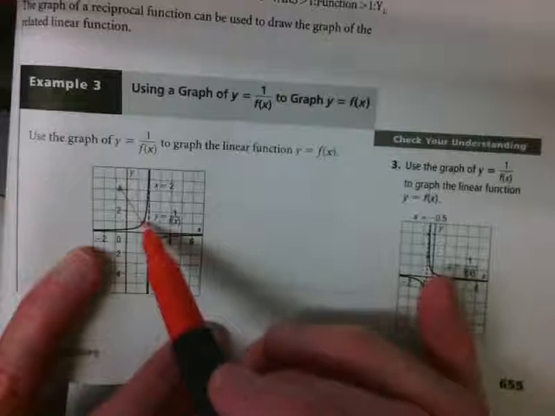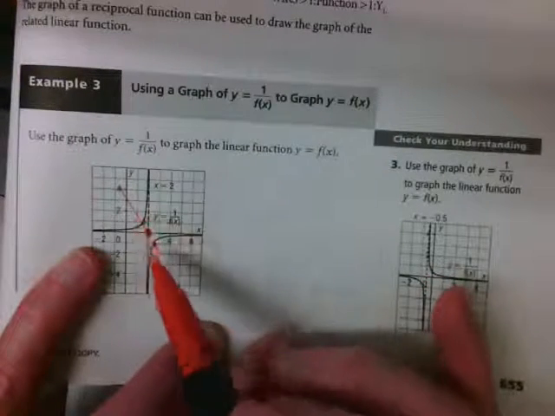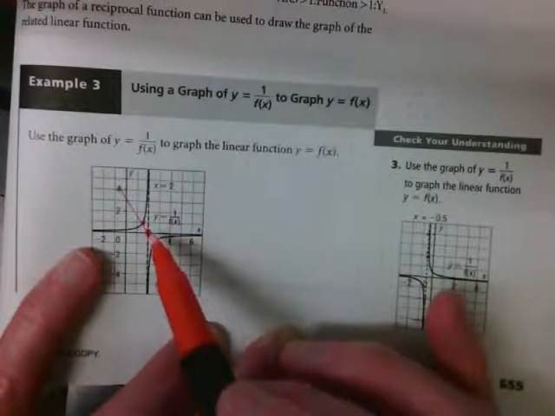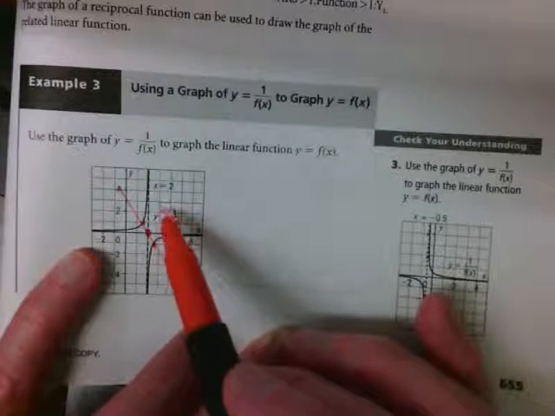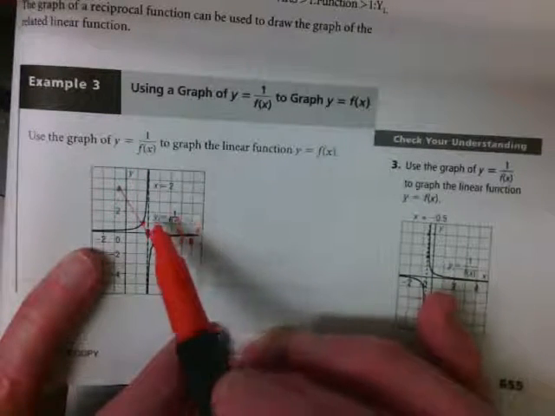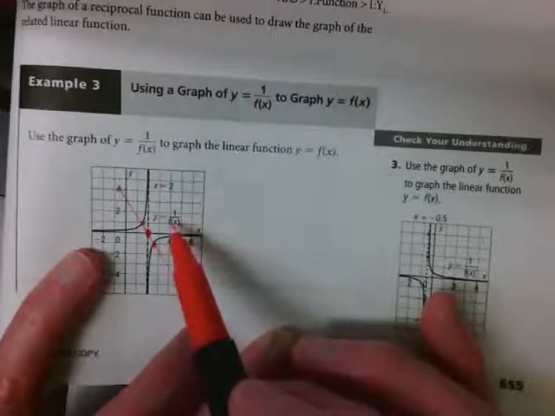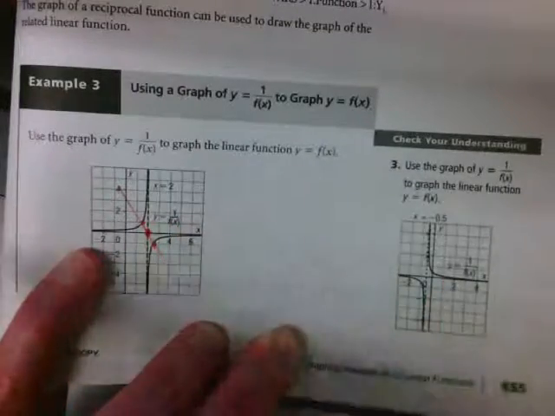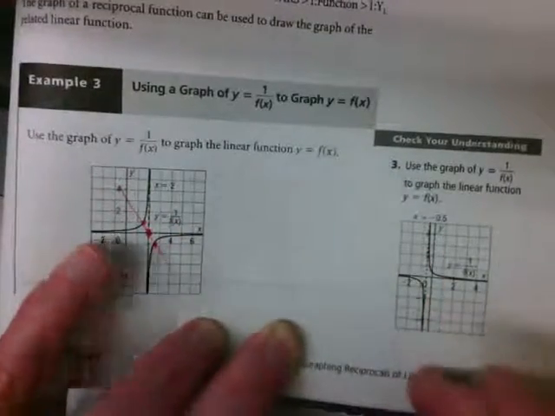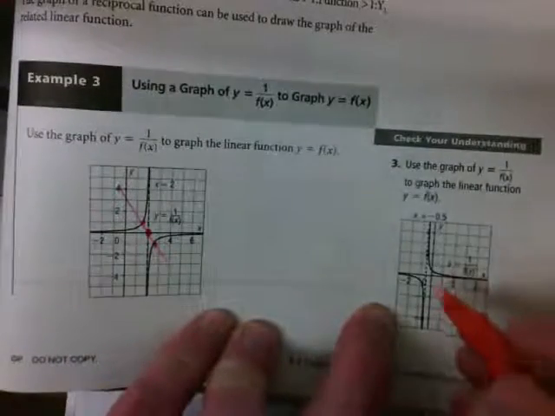Where y equals 1 and where y equals negative 1, that always holds true for the inverse of it, the reciprocal of the graph and for the original function because of what it says in the notes. Hopefully that'll make sense. My battery's about to die on my computer, so one more quick one over here.